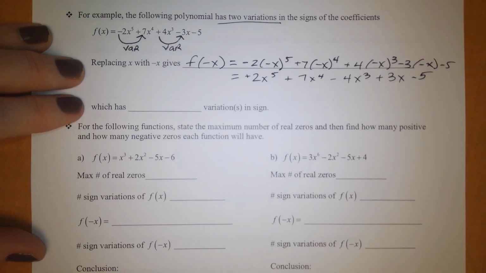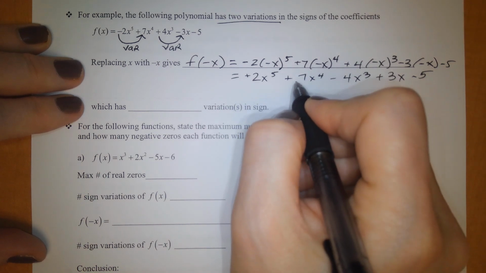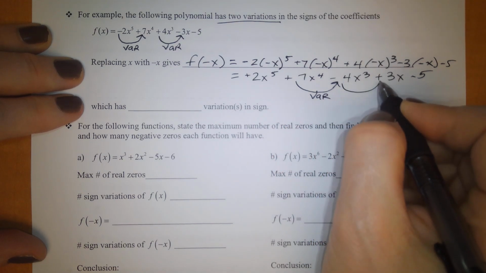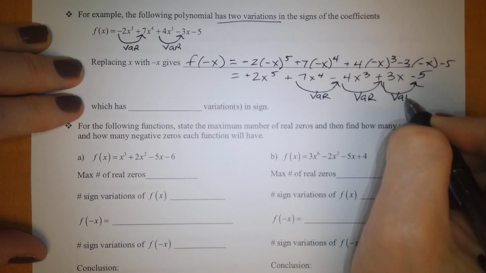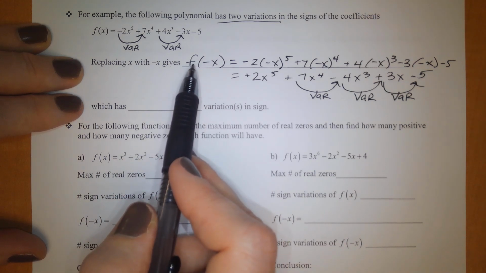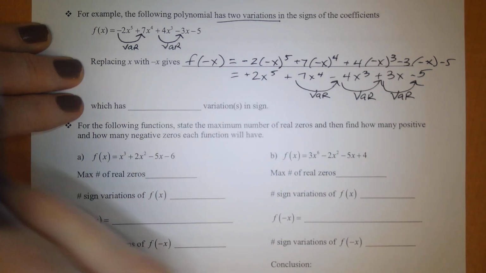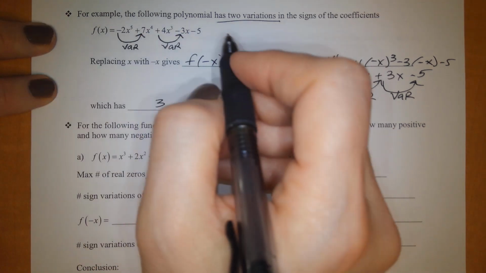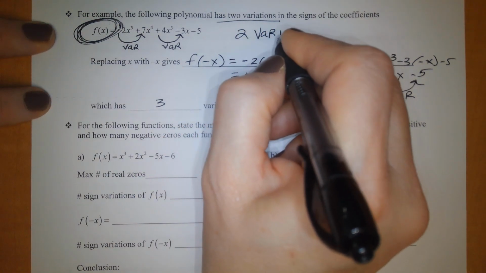Now let's look at the variations of this one. I go from positive to positive, which is no change. Positive to negative is one variation. Negative to positive is another variation. Positive to negative is another variation. So when I plug negative x into the function, I went from two variations now to 3. Okay? So this has 3 variations in sign. So to recap, f of x had 2 variations.